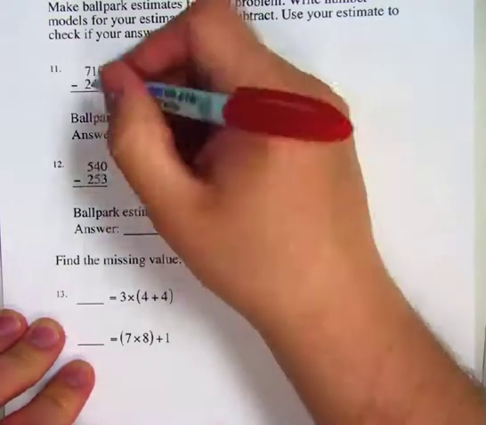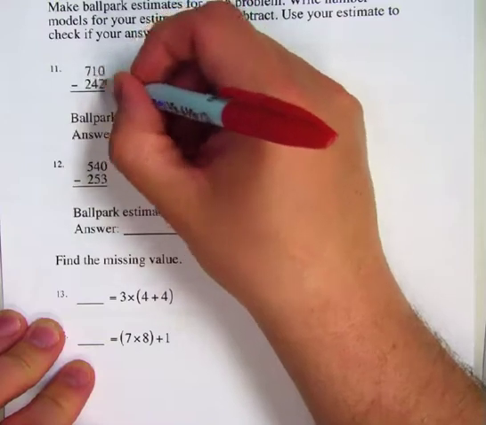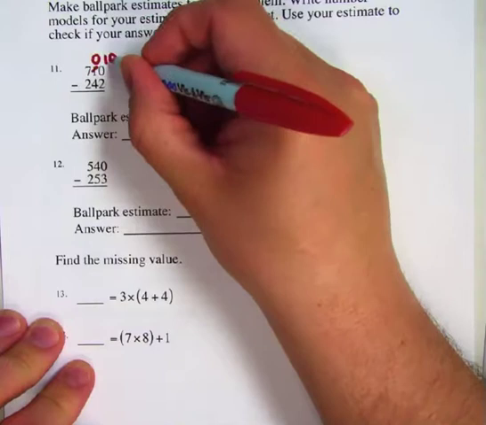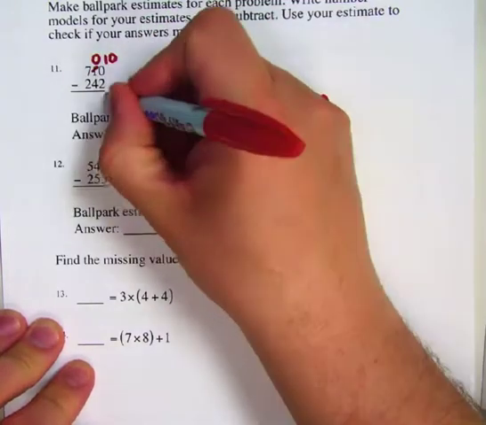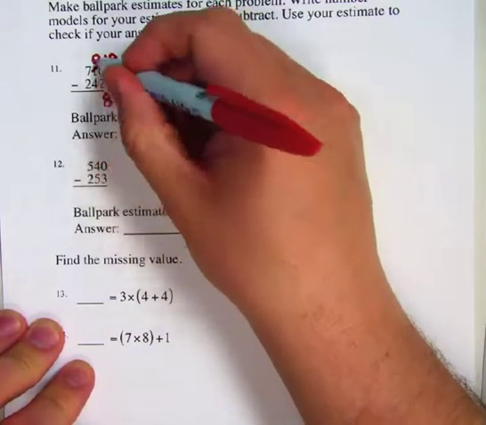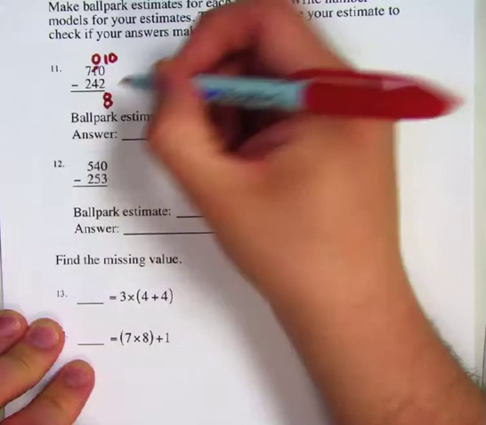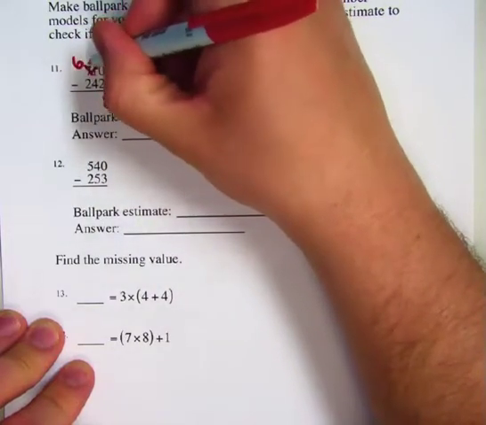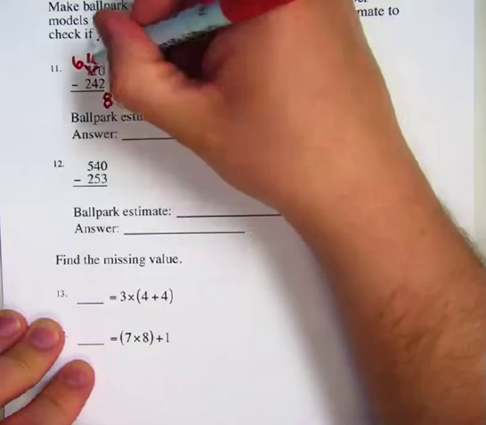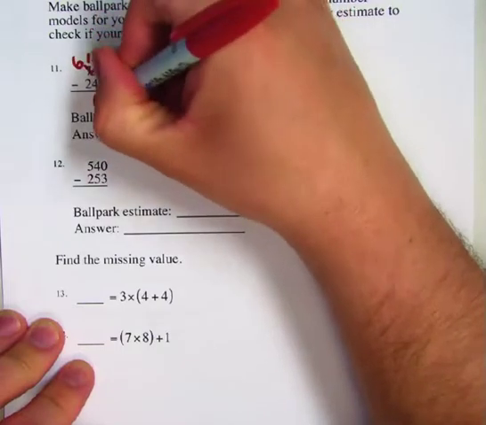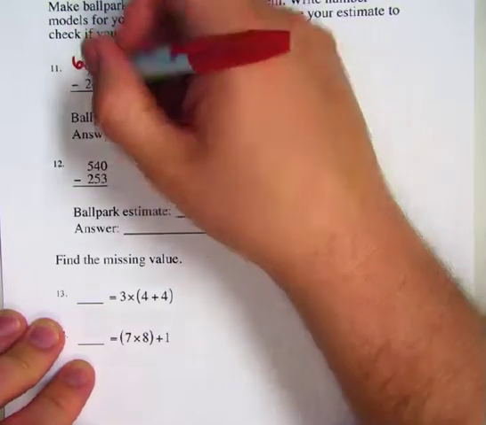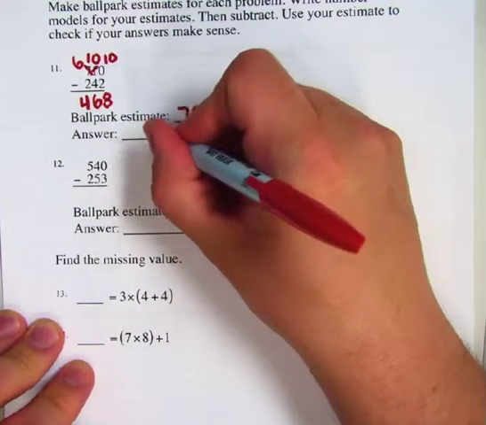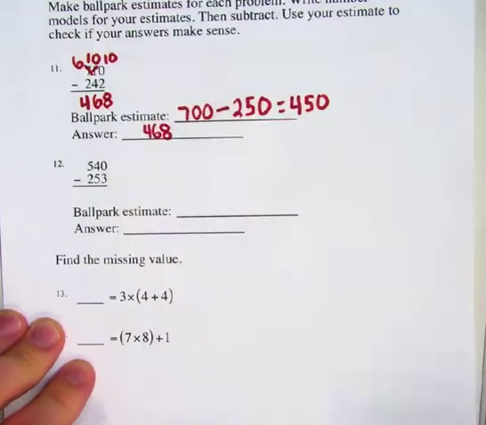Now let's see how close we get on the real one. 0 minus 2. Well, I'm going to have to borrow from there and make it a 0, so that becomes 10. 10 minus 2 is 8. 0 minus 4. I can't do 0 minus 4, boys and girls, so I have to borrow from my 7 and make it a 6. I'm going to make that 0 a 10. 10 minus 4 is 6, and 6 minus 2 is 4. So I think the real answer here is 468. Let's move on.